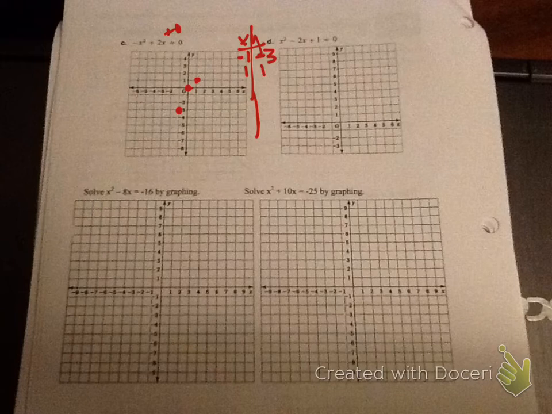So again, I'm not sure. This looks like it's increasing. So I would try 2 and 3 to see if those work. -2 squared is -4. Notice this squared is only on the x value, so when I'm doing this, that negative has to stay out in front.